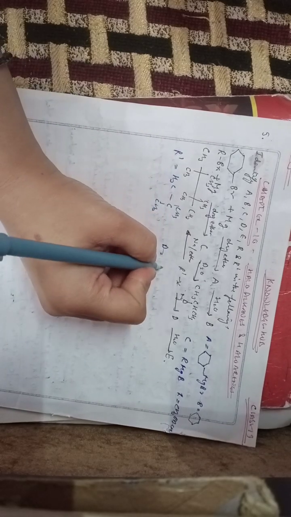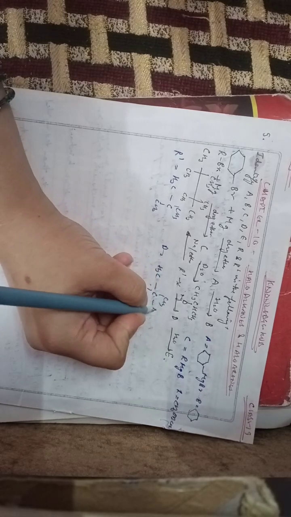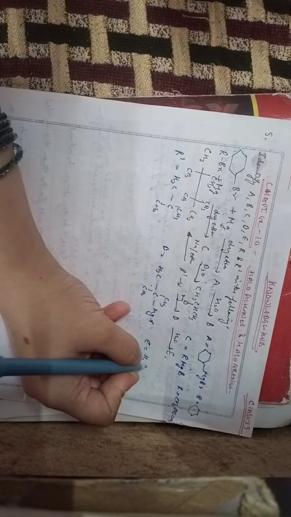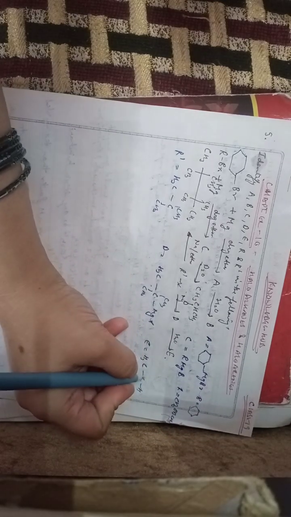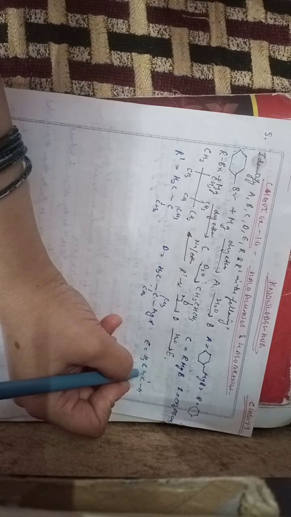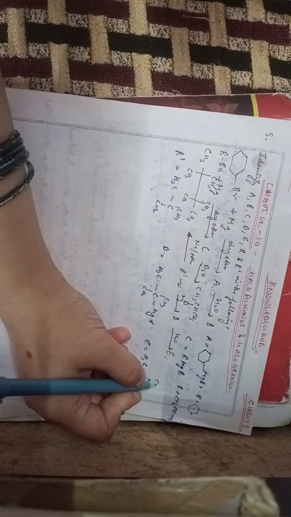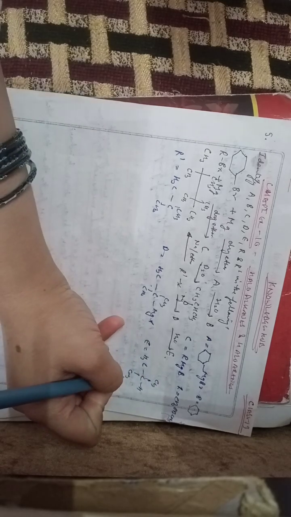D equals to CH3, CH3, CH3, MgX, and E equals to CH3, carbon, CH3, CH3, CH3.